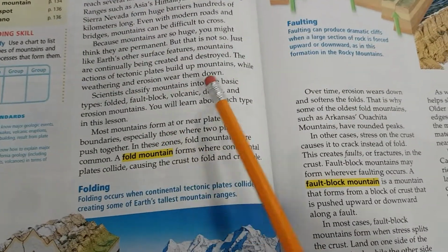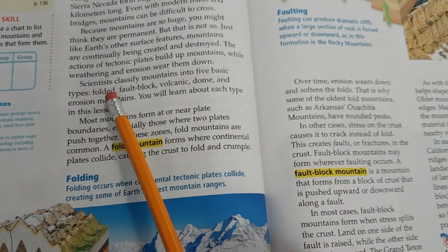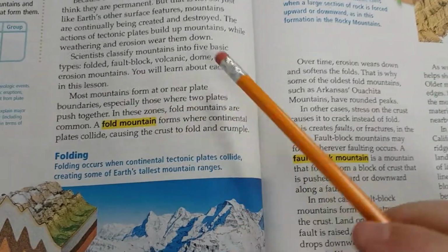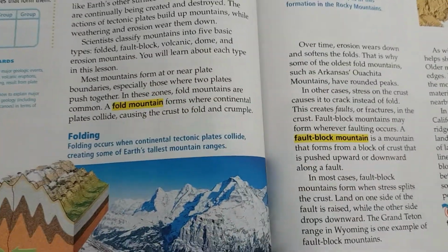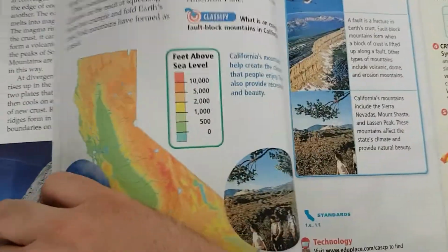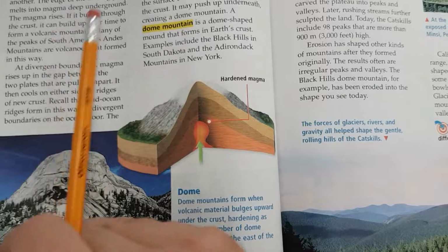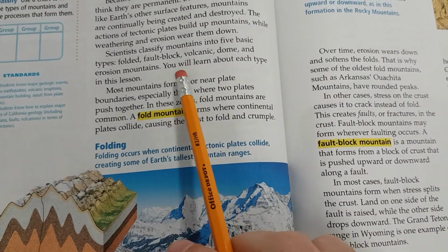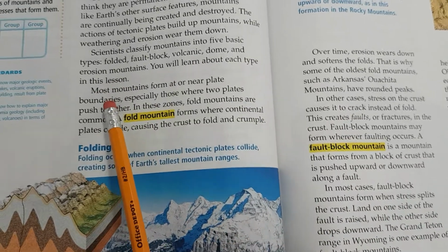Scientists classify mountains into 5 basic types: folded, fault block, volcanic, dome, and erosion mountains. You will learn about each type in this lesson. Okay, let's see. Do they have subheadings? No, but they do mention them and draw pictures, so we'll do that as we go.